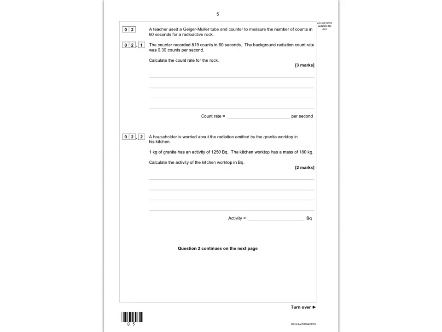So question 2. The teacher uses a Geiger-Müller tube and counter to measure the number of counts in 60 seconds for a radioactive rock. The counter recorded 819 counts. It does that in 60 seconds. And it also tells you that the 0.3 counts per second is the background radiation. It wants you to calculate the count rate for the rock. So to do this, we need to convert the 819 counts in 60 seconds into a count rate per second. And then we're going to have to subtract the background count from that value.